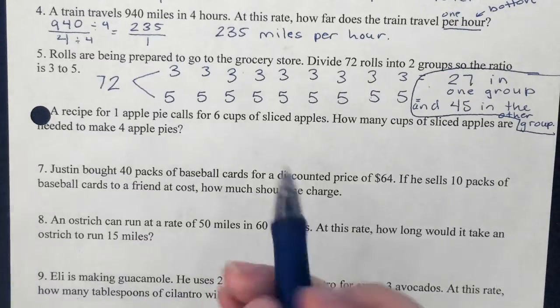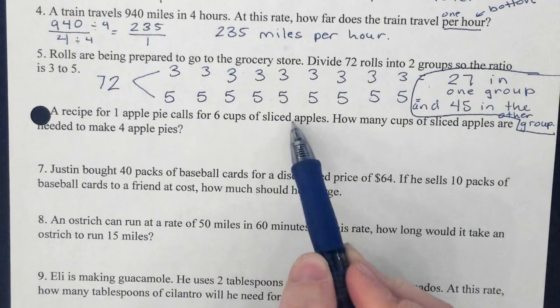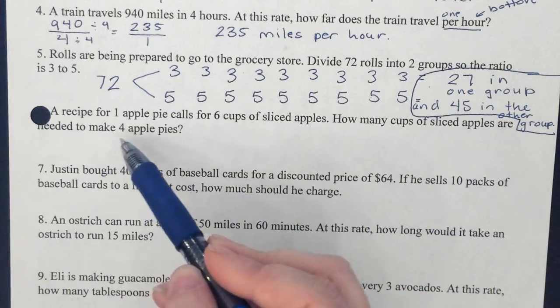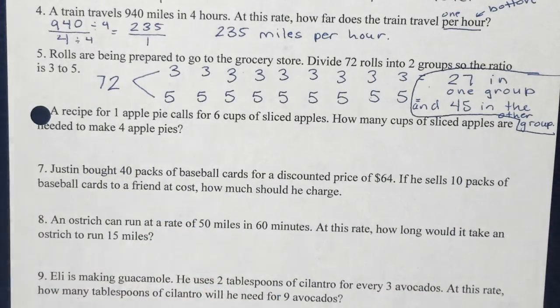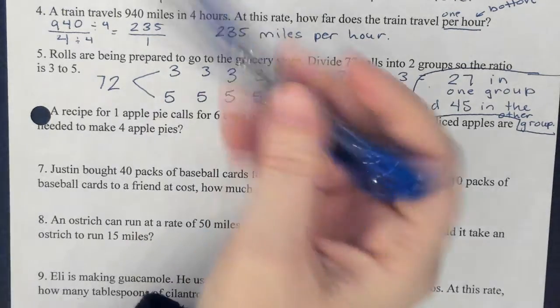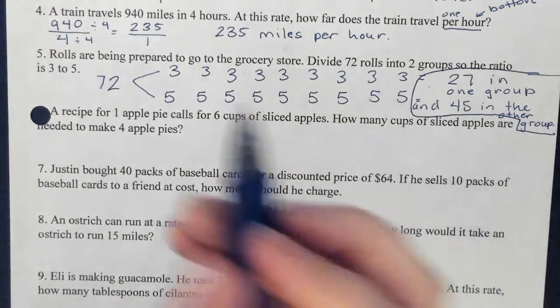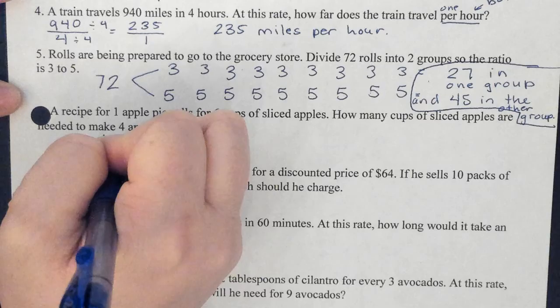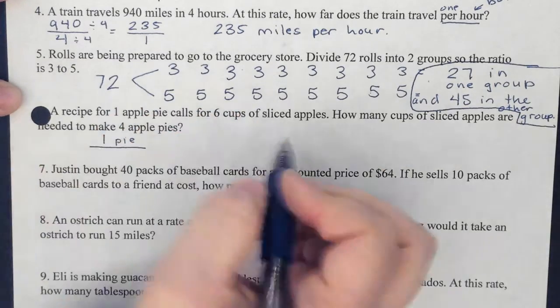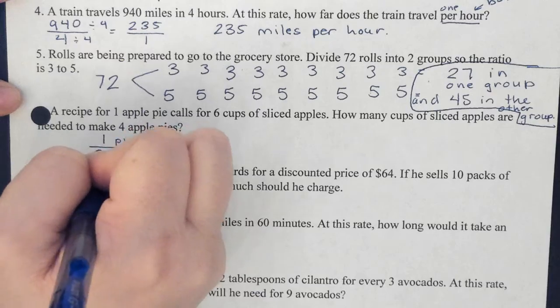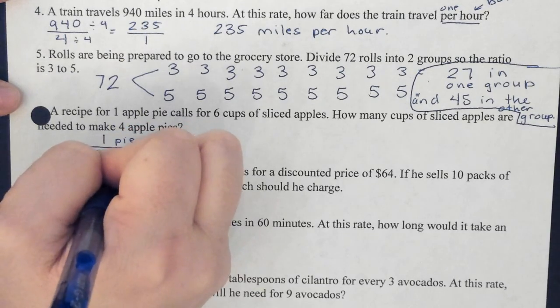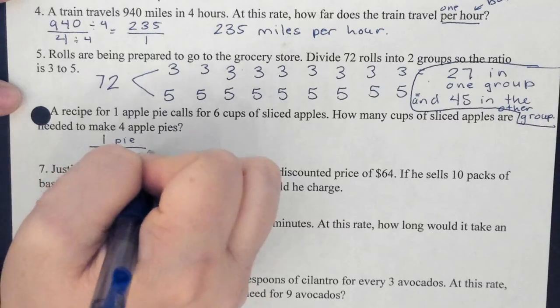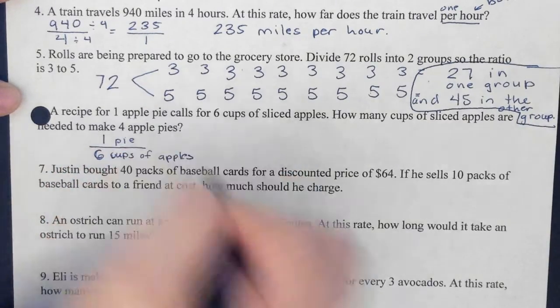A recipe for 1 apple pie calls for 6 cups of sliced apples. How many cups of sliced apples are needed to make 4 apple pies? Is my ratio my answer here? No, it's wanting me to do something with it, right? Guys, if your ratio is your answer, you don't have to label it. I'm fine with that. But since I'm going to have to find a separate amount, I'm going to label this. So I'm going to say 1 pie over 6 what? 6 cups of apples. Are you okay with that?